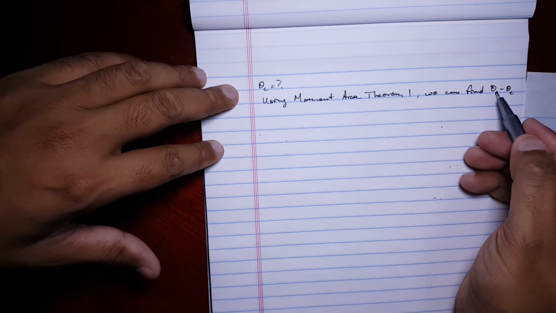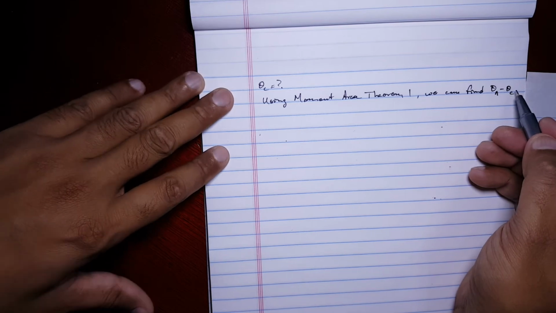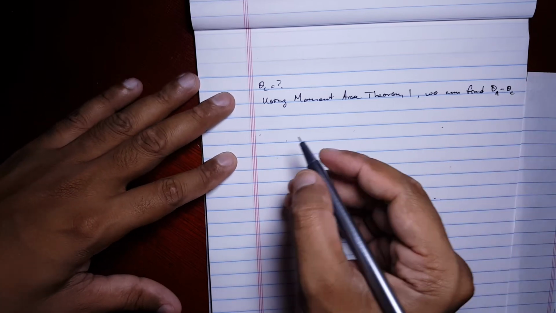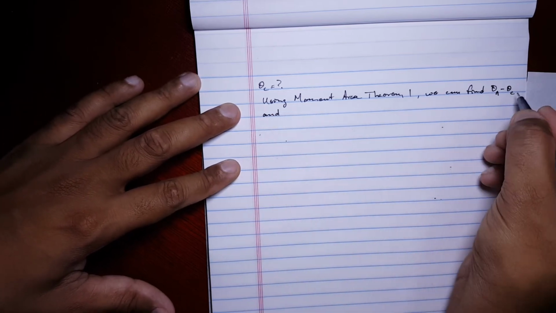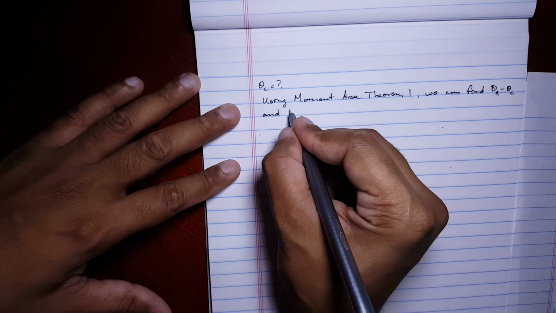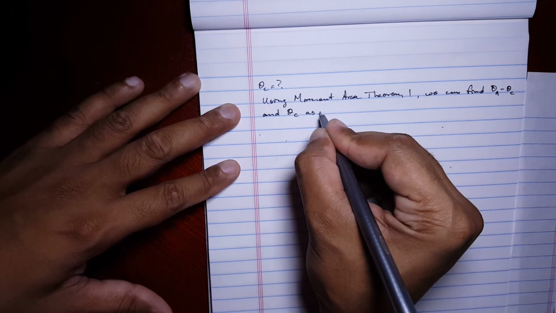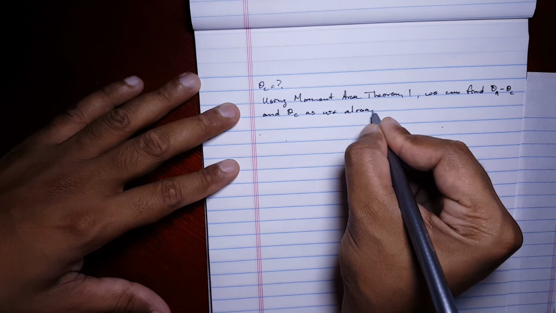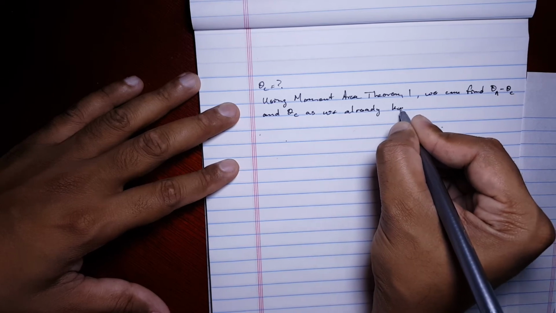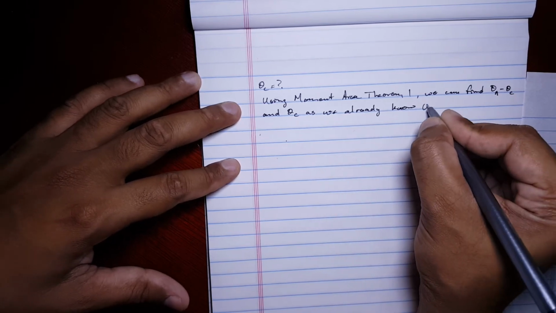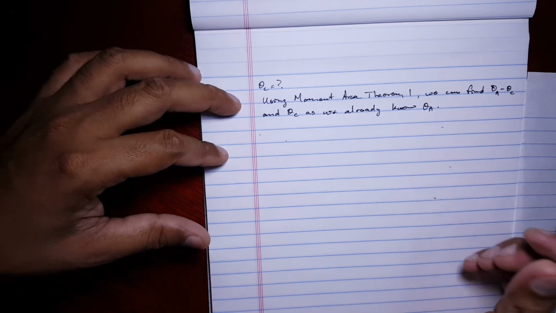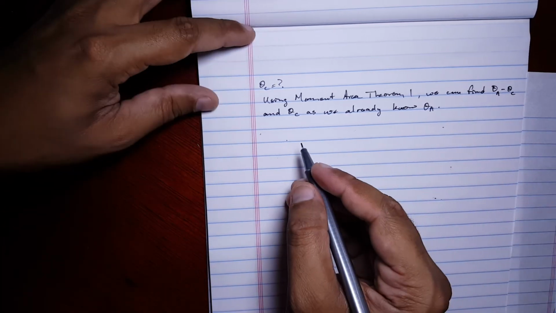It gives you the difference between the angles at 2 points on the deflected shape. And after we have that, then we can find theta C, as we already know theta A. We just calculated that.